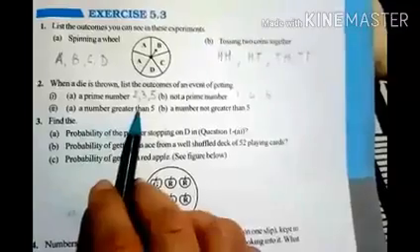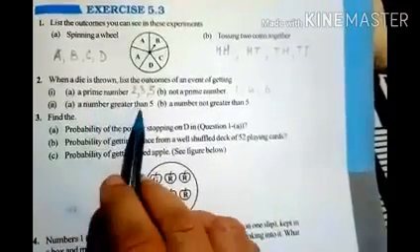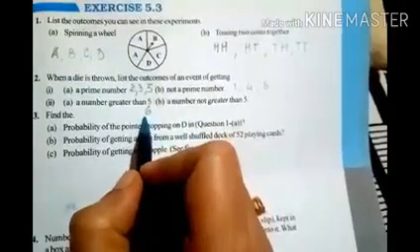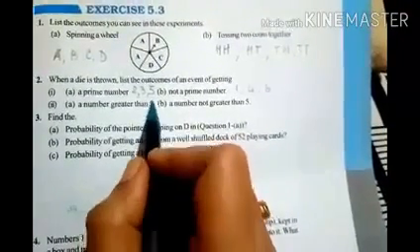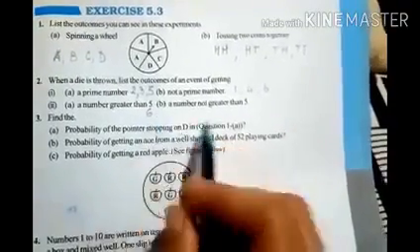A number greater than 5. On a die, the number greater than 5 is only 6. So the outcome is only 6. And what is the probability of 6? 6 is just one outcome. So its probability becomes 1 upon 6.